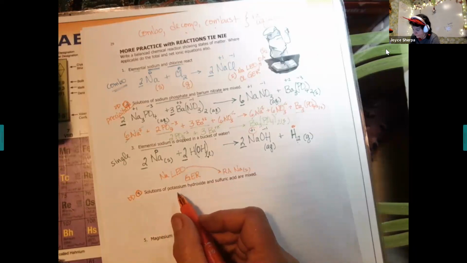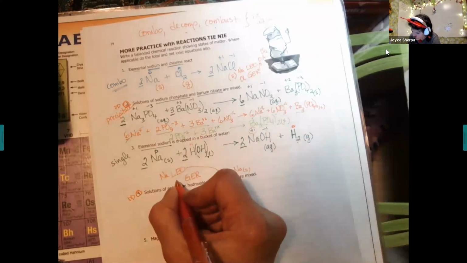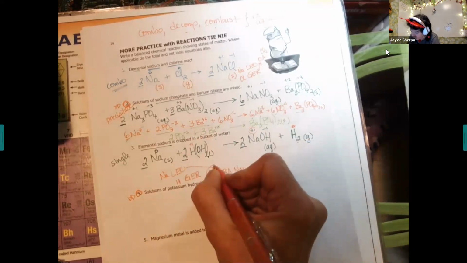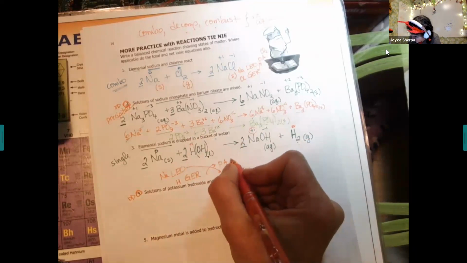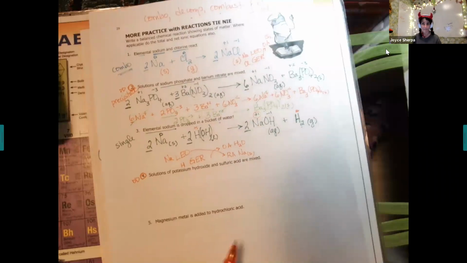My GER, hydrogen is a +1 and it ends up at a 0. So the hydrogen's my GER. My oxidizing agent, kind of weird, but it is going to be the H2O. The oxygen doesn't change. The oxygen's a -2 on both sides. But if you have a halo, you do LEOGER. Questions with that?